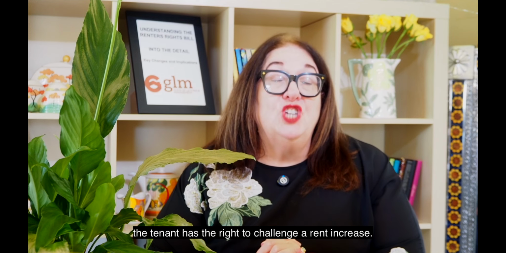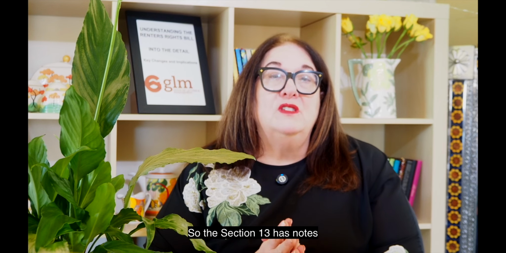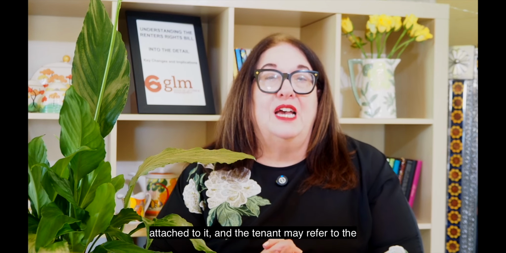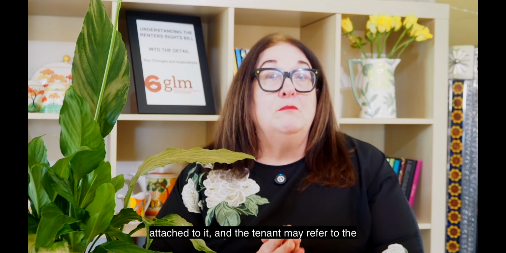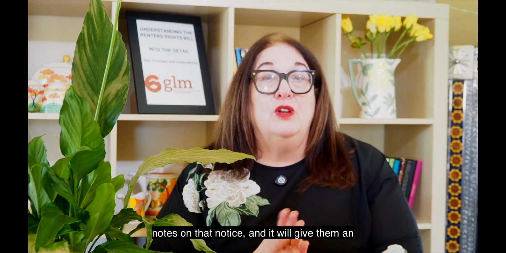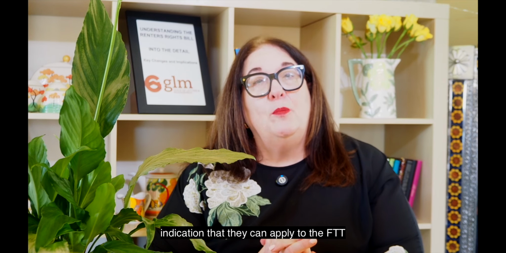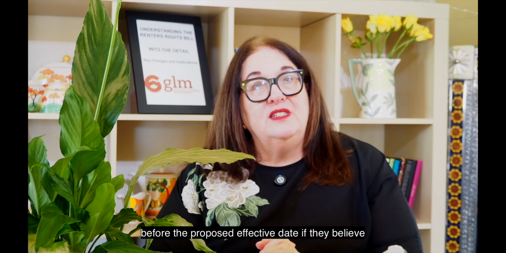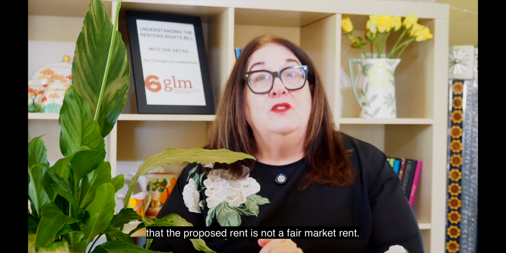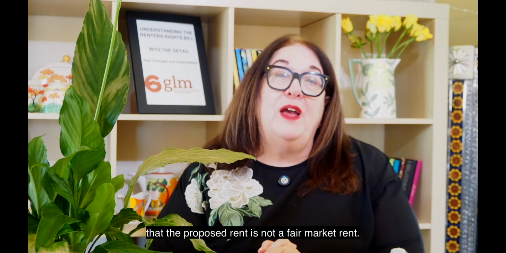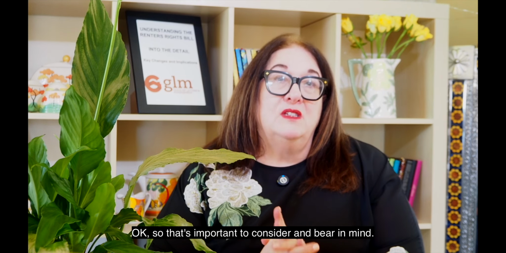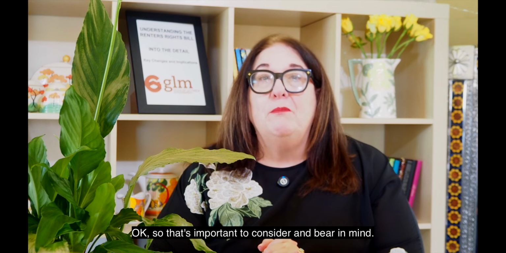Now, the final point is that the tenant has the right to challenge a rent increase. So the Section 13 has notes attached to it, and the tenant may refer to the notes on that notice, and it will give them an indication that they can apply to the FTT before the proposed effective date if they believe that the proposed rent is not a fair market rent. Okay, so that's important to consider and bear in mind.